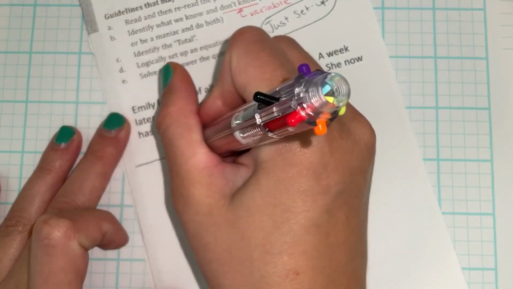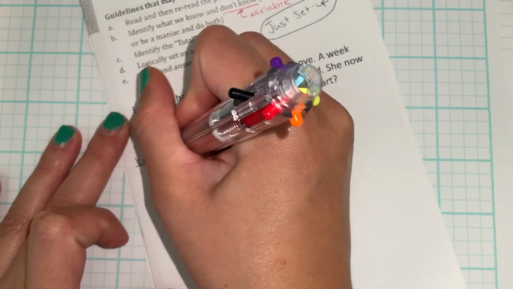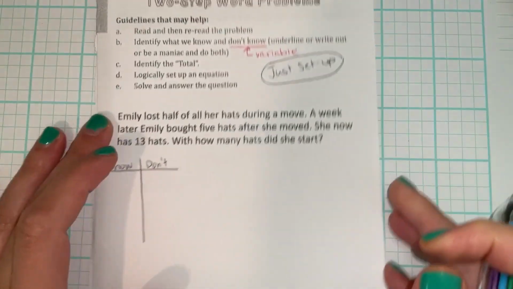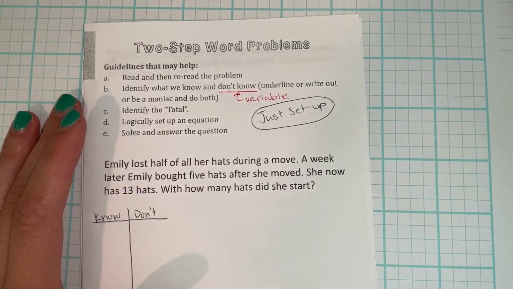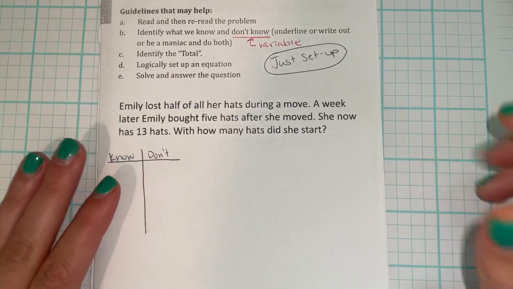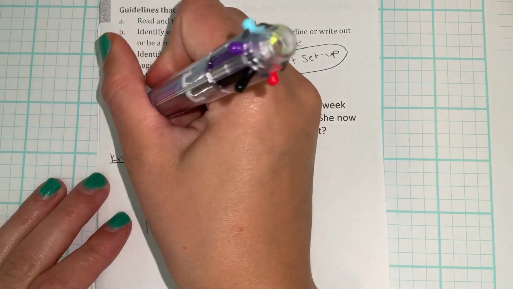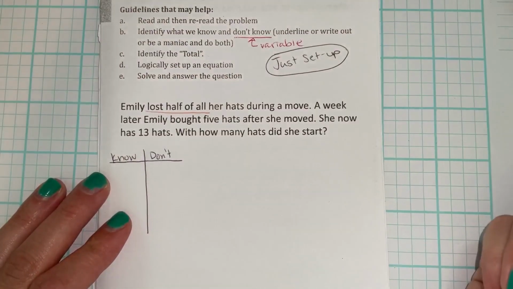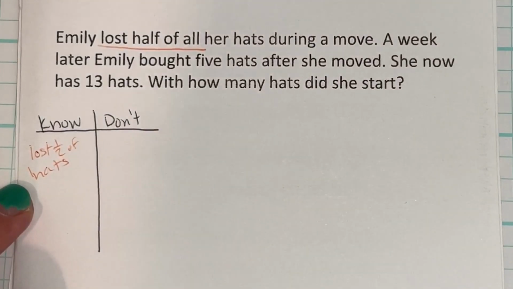Now, what we're going to do is read it again, but we're going to list out what we know and what we don't know. And I know this is a two-step equation because it's only talking about one person. It's not doing any comparing. So Emily lost half of all of her hats. So that's information, that's numbers. She lost half of all of her hats.